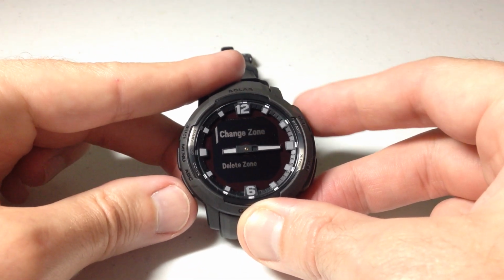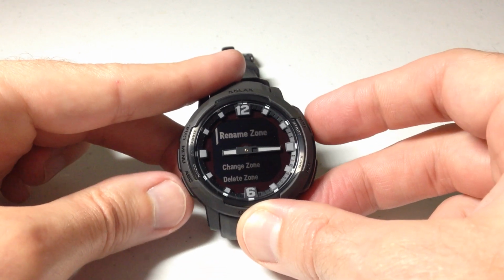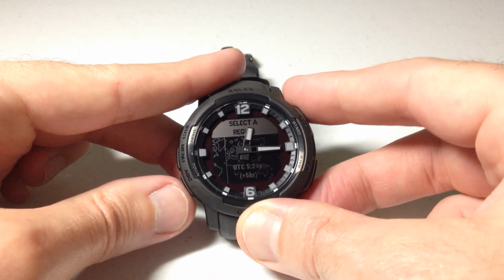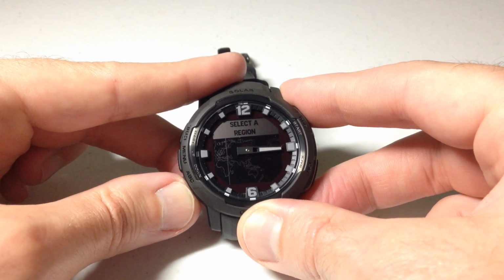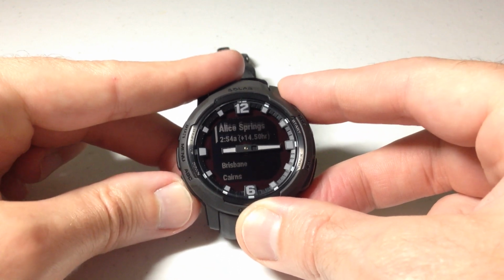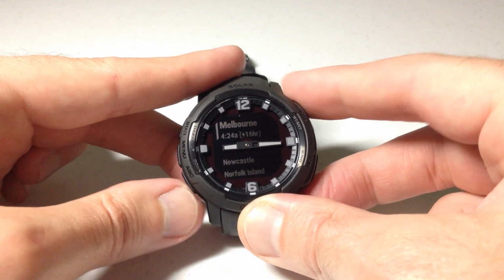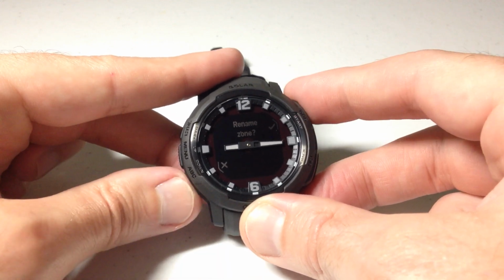And now let's change Anchorage to Melbourne. It's kind of silly. You would think they would just let you rearrange them versus doing it this way, but this will be fine either way.